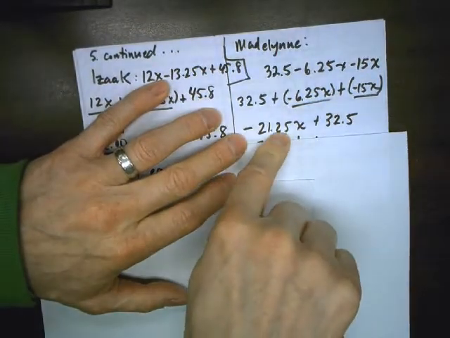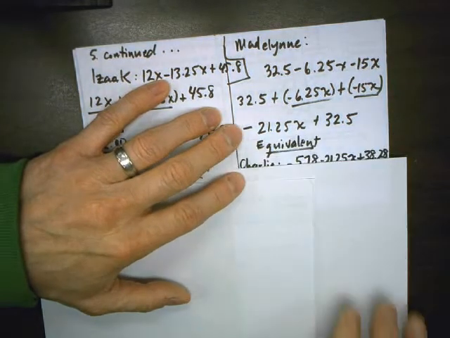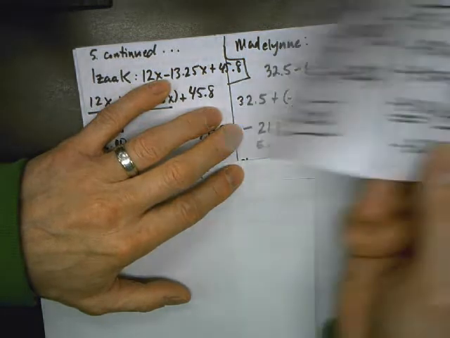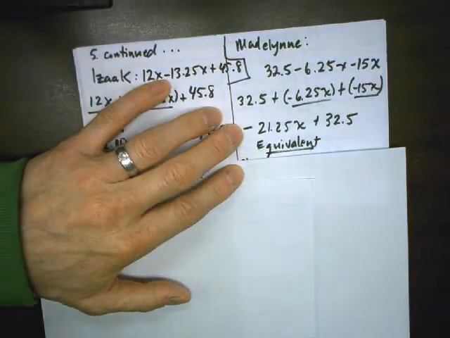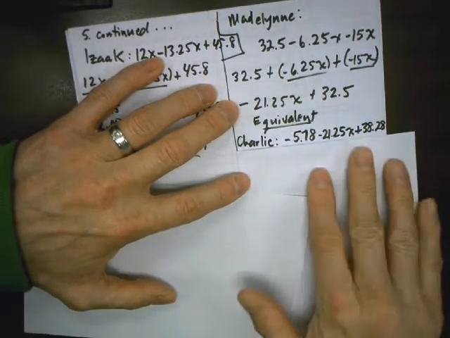And for the first term, we get negative 21 and 25/100 x times 32 and 5/10. That's equivalent because that's the same expression that we got in the problem itself. So Madeline's good. Let's check Charlie.